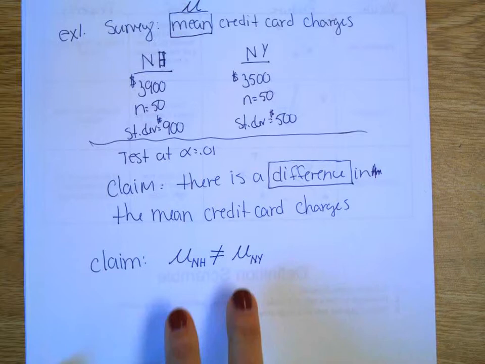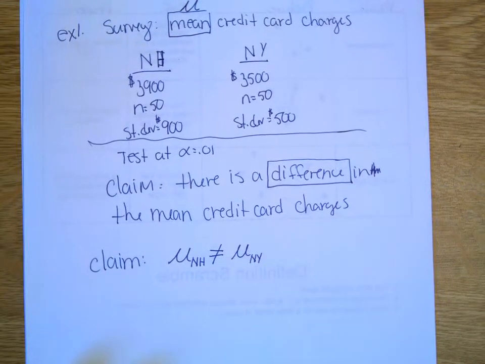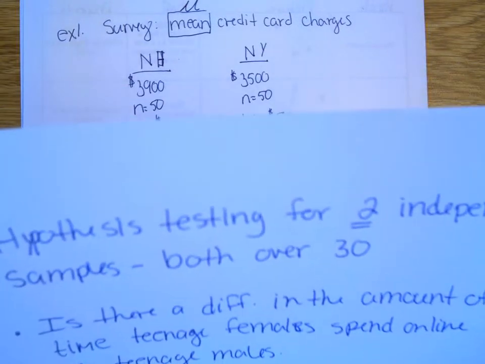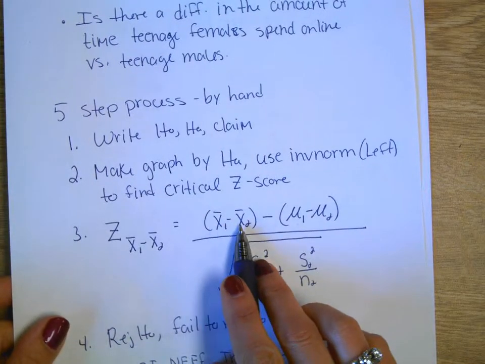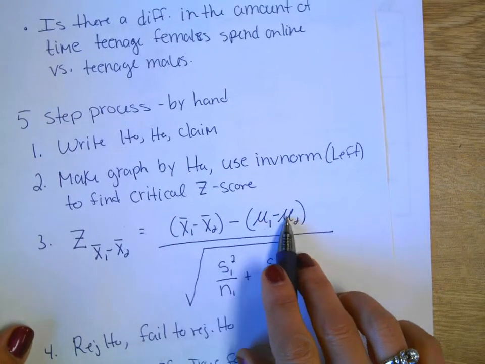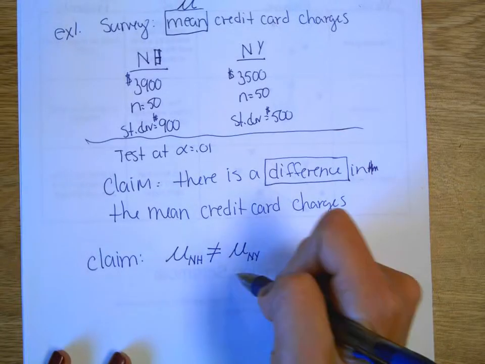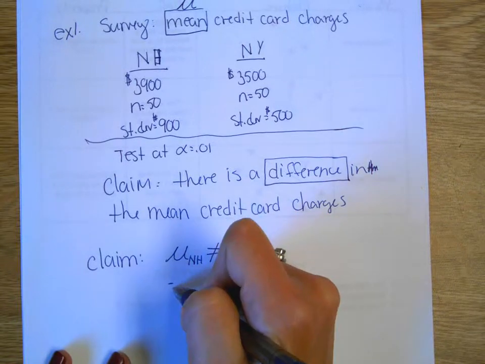So the thing is, we do not want to leave our claim this way, though. We want to write the claim so that it shows a difference. Is the difference significant? So what you want to do is write it as one minus the other, down here in my formula, the two means. It doesn't matter which one I subtract from one side. I'm going to say I'm going to subtract the New York from both sides of this.